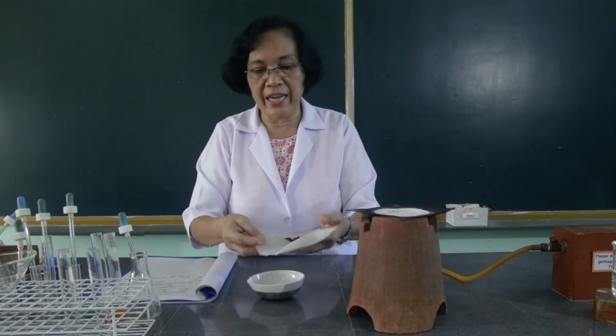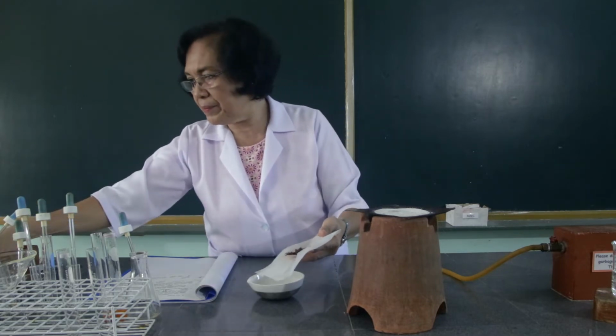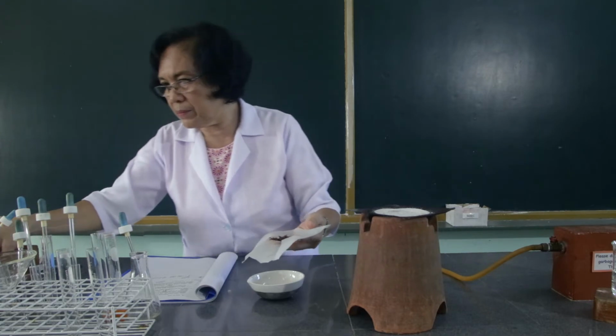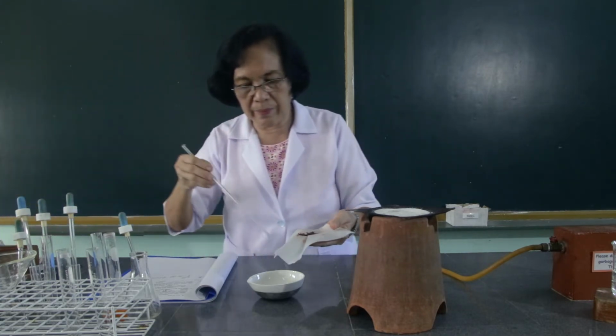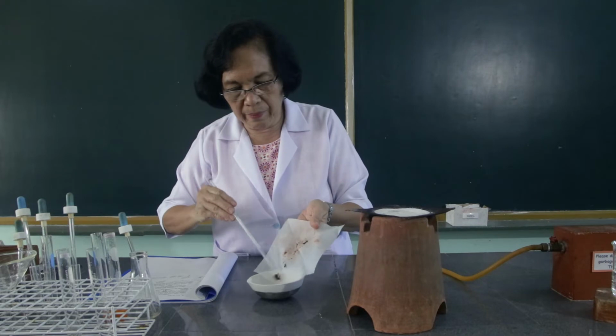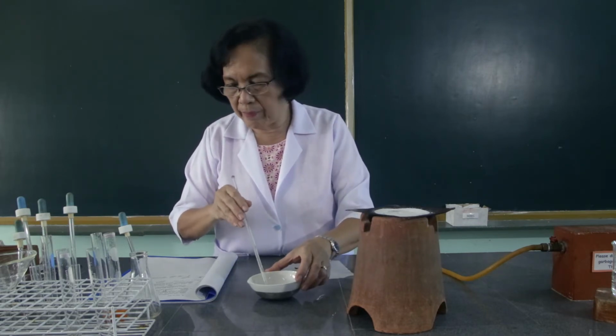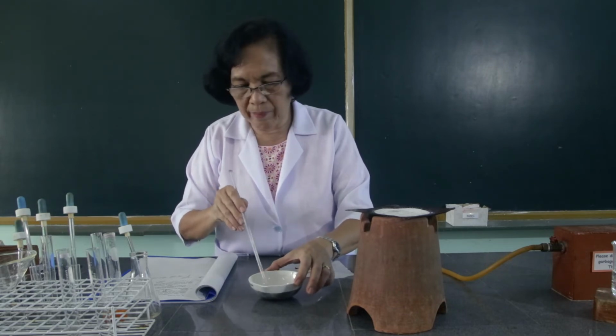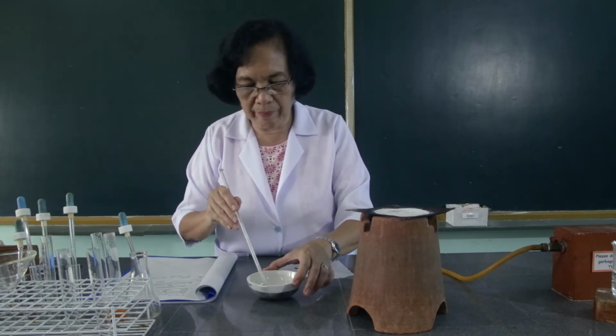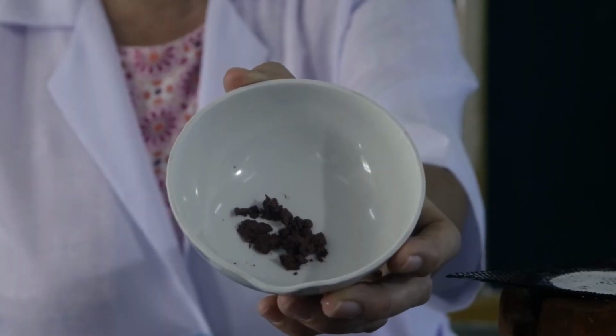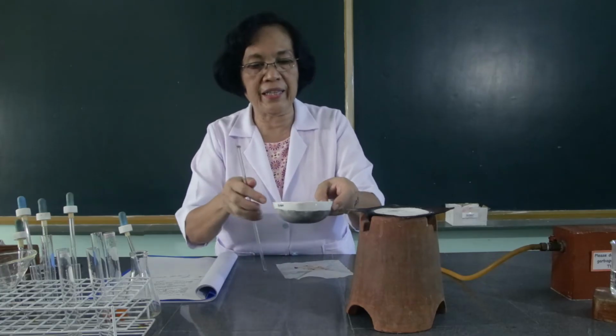The next test is the test for the presence of iron in the blood. We're going to use this residue which we set aside a while ago. We're going to transfer this into the evaporating dish and we're going to heat this until it gets burned.